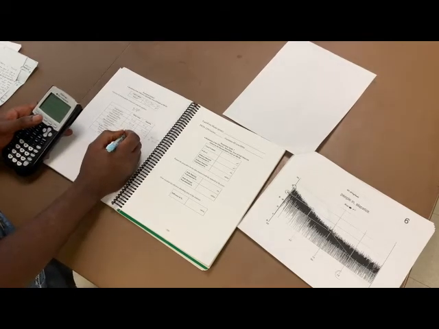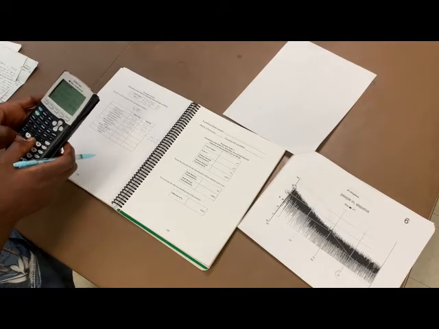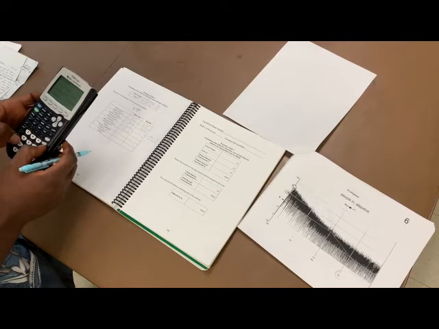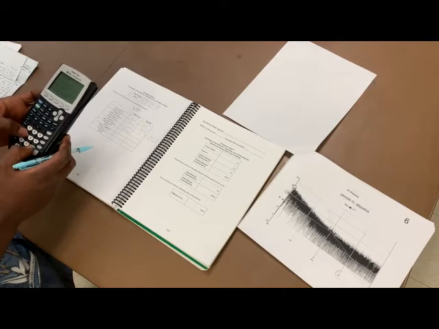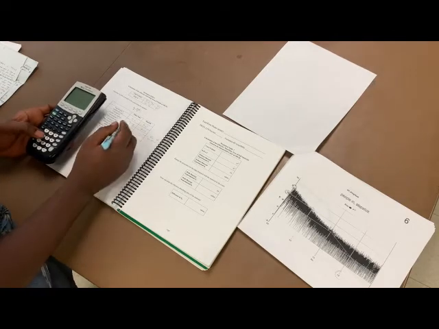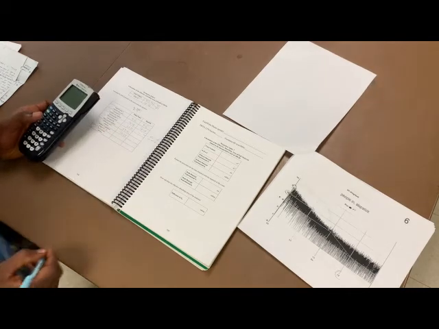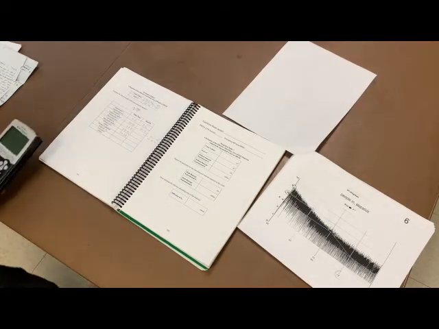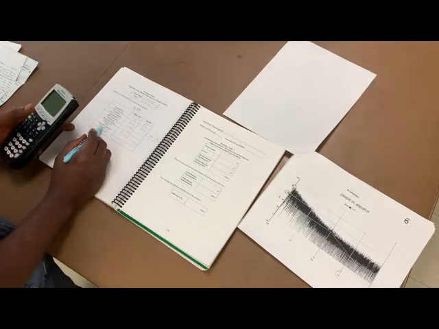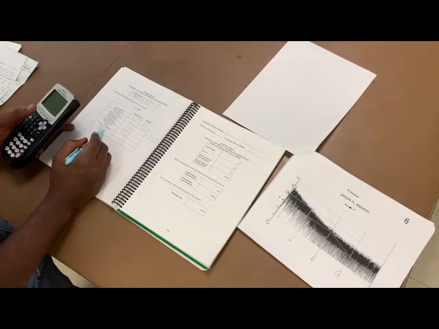So the difference in SC is going to be 48.42 minus 16.14, and that'll give me 32.28. So now, number of additional people.